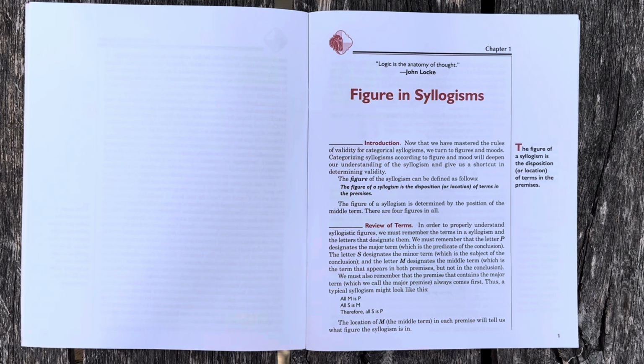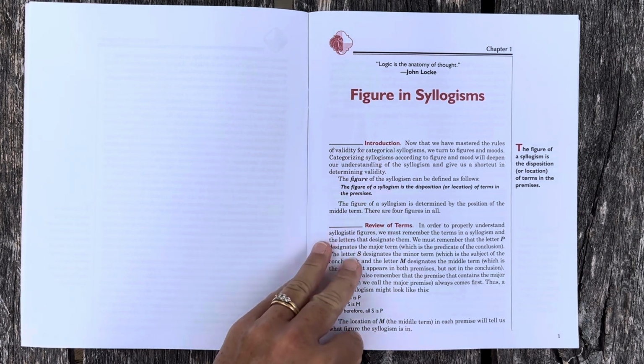And the letter M designates the middle term, which is the term that appears in both premises, but not in the conclusion. We must also remember that the premise that contains the major term, which we call the major premise, always comes first. Thus, a typical syllogism might look like this. All M is P, all S is M, therefore all S is P. The location of the middle term M in each premise will tell us what figure the syllogism is in.